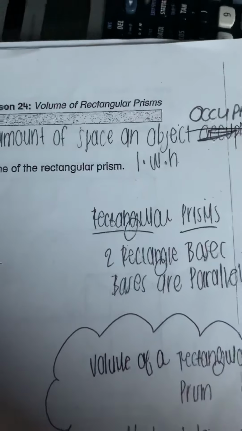Again, I'm going to show you the formula. Volume equals length times width times height, or sometimes you may also see this as V equals capital B times H. And capital B stands for area of base. Okay, so there's your volume.